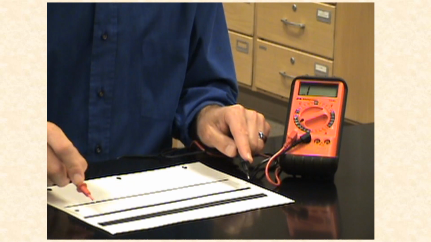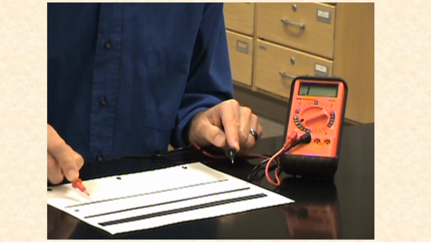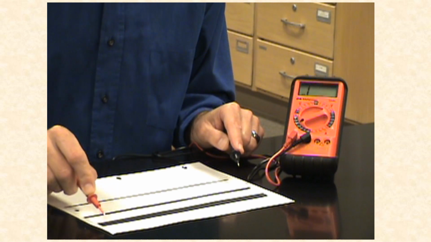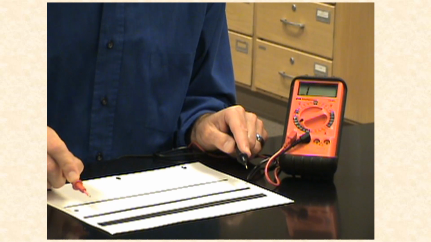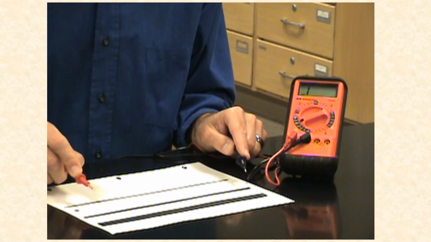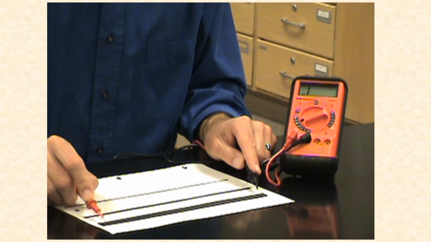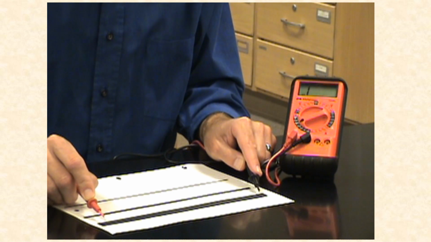So what we're going to do here is look at these three segments of conductive paper wire, so to speak. They're all the same length, but notice that each piece has a different cross-sectional area. When we start with a large cross-sectional area, we're going to get a low resistance. There's an inverse relationship between resistance and cross-sectional area.